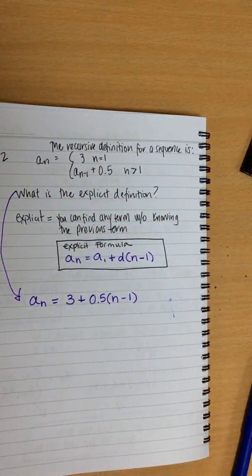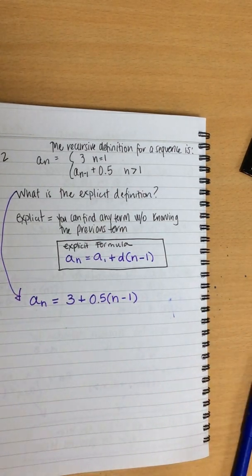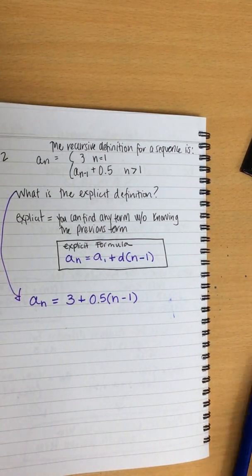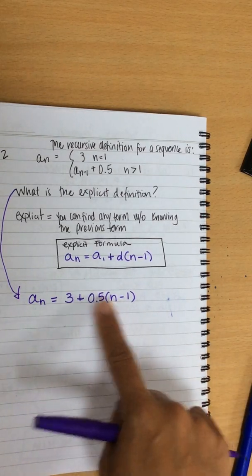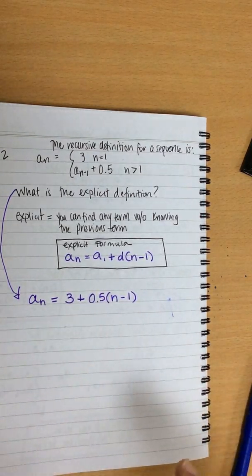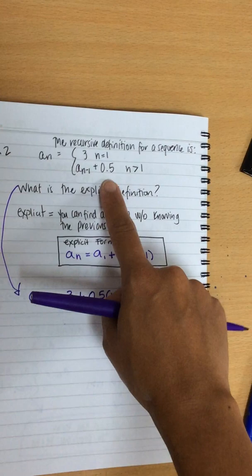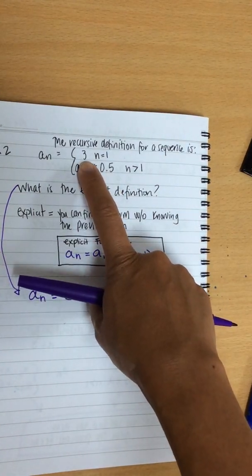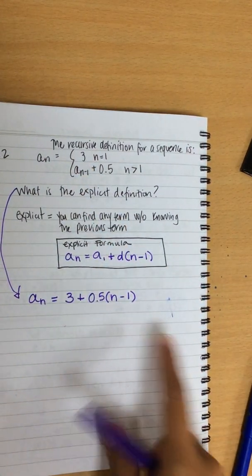And I could use that to find any term. So if I was asked in the next question to find the 1,276th term, I could plug that in for n, and I would be able to get what that number is without having to add 0.5 to this 1,000 something times, right? So this is the shortcut way to do that.